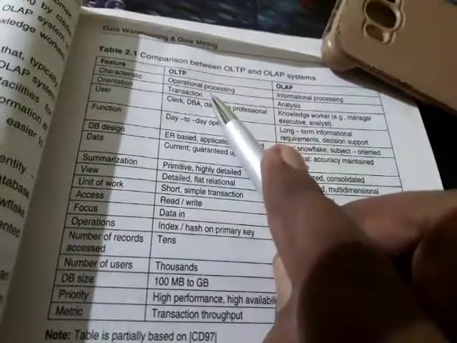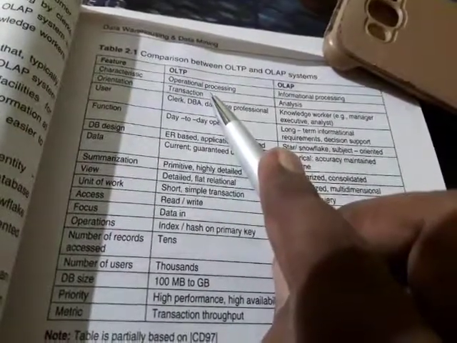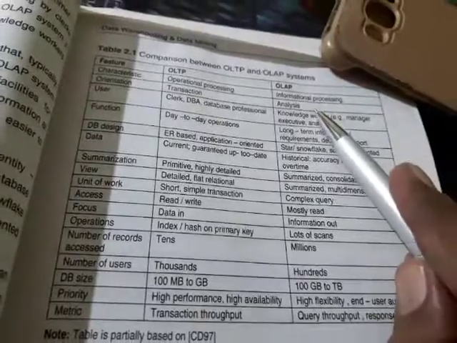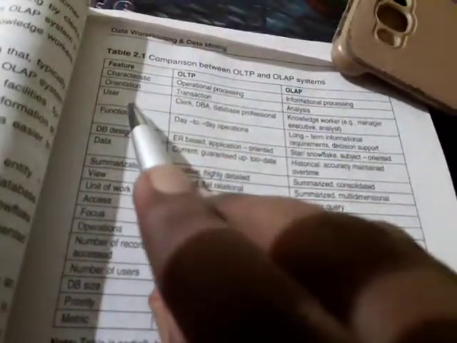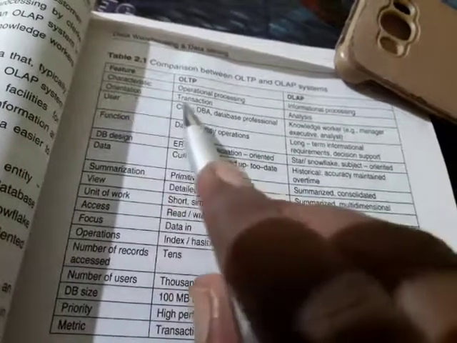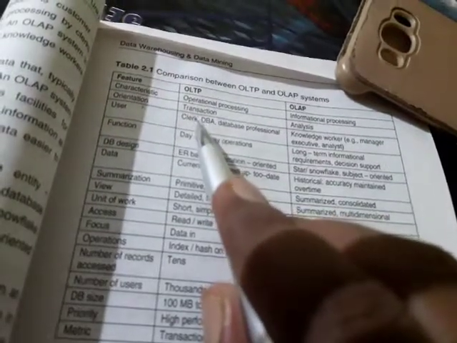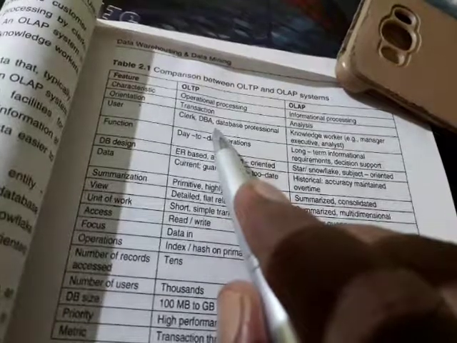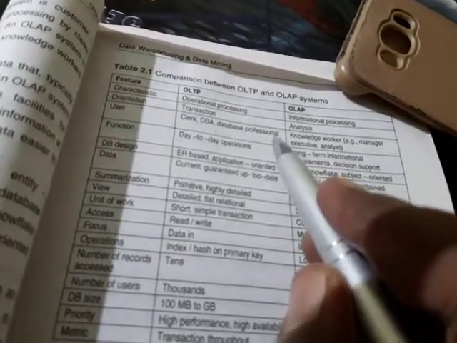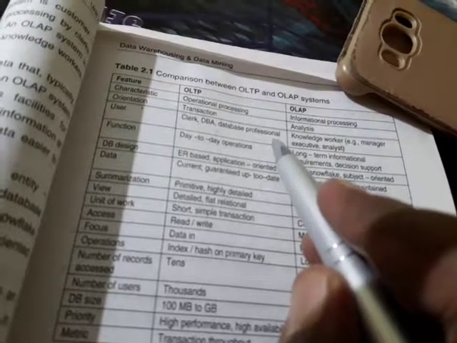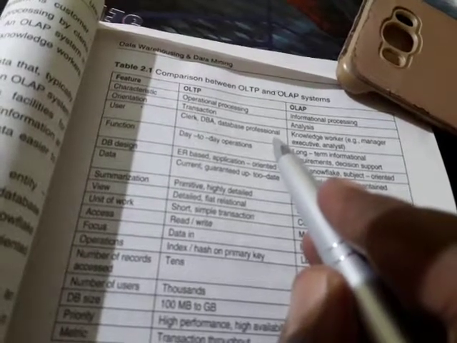Here we can say that based on transaction we go for the orientation, and here we perform the analysis. So who will be the user? The clerk, database administrator and database professional are part of OLTP. Suppose you want to transfer money from one account to another, a clerk can perform this.